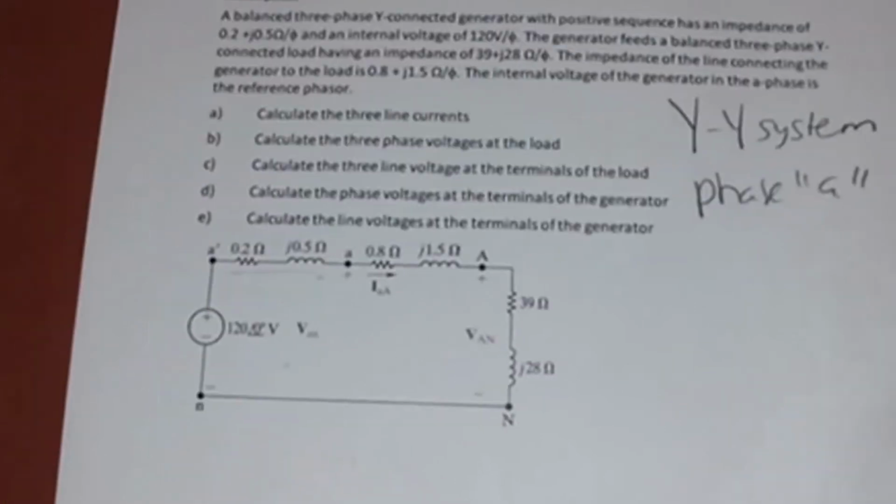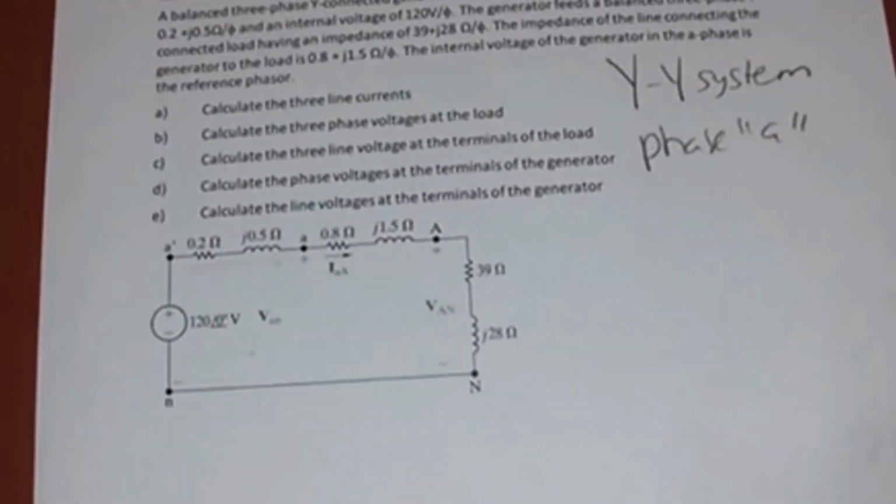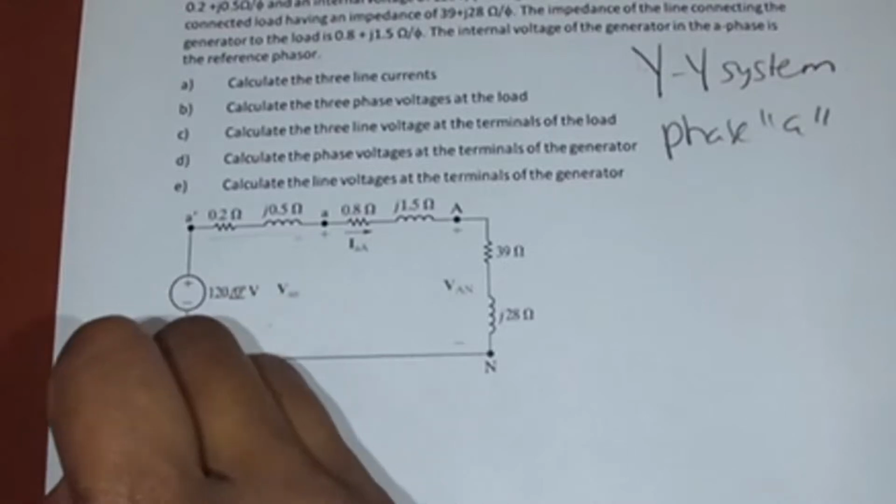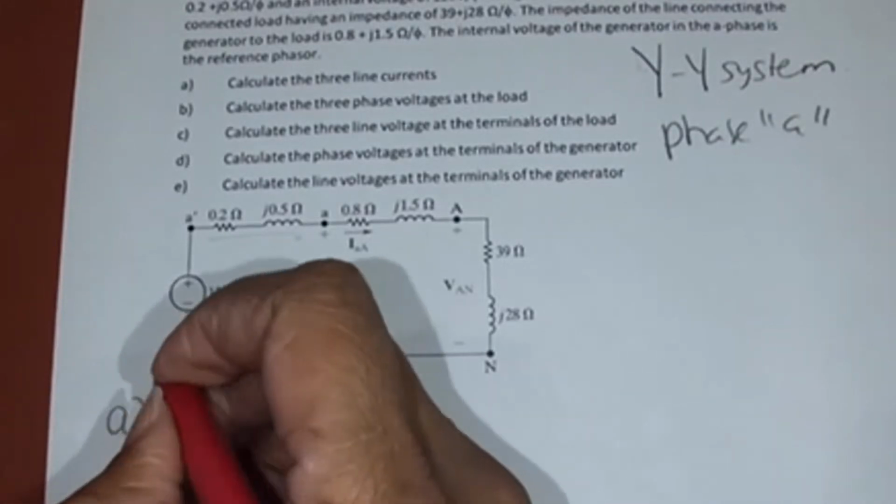So without my help, I want you guys to find the current in that loop. This is the same thing you've been doing all along. Find the current in that loop. Okay, it looks like you did some rounding there, Alfred.